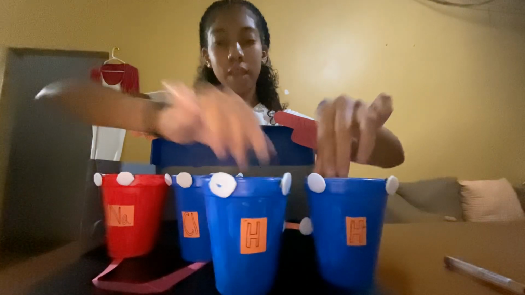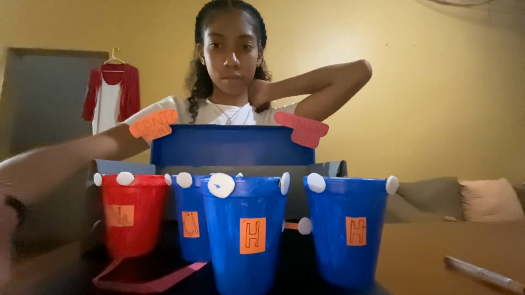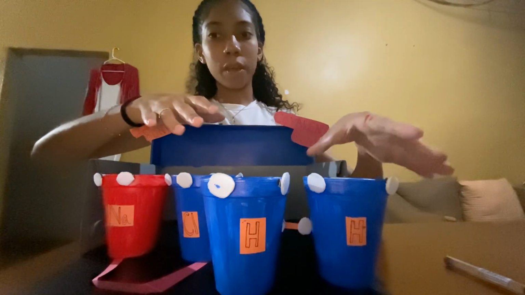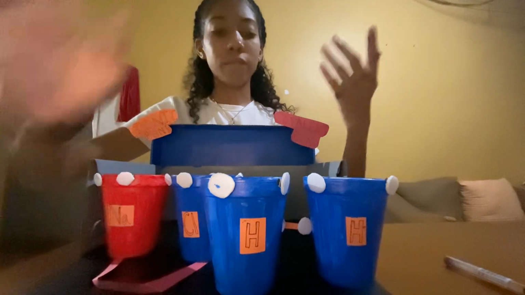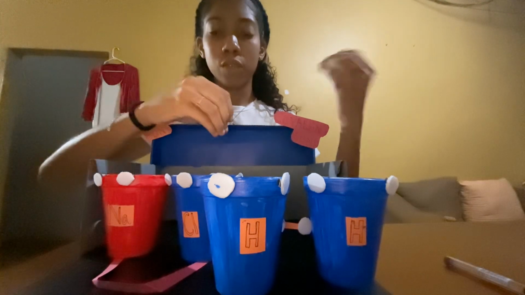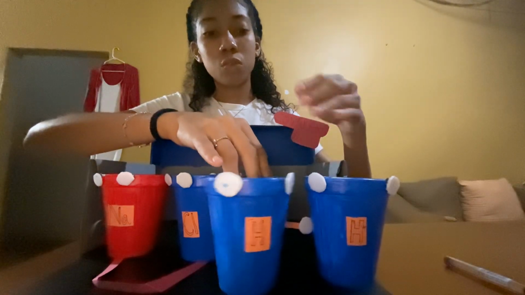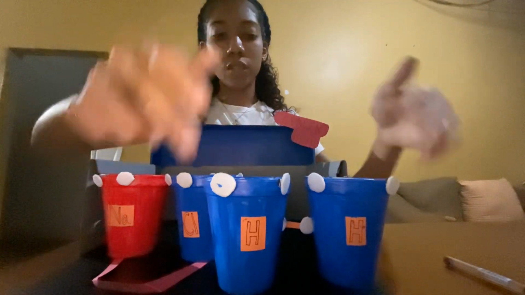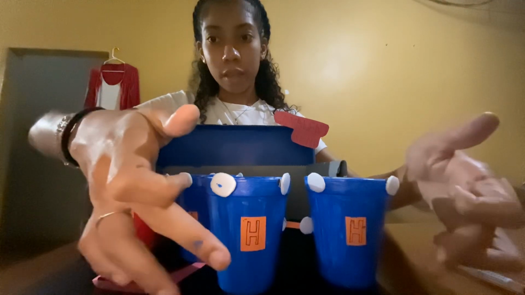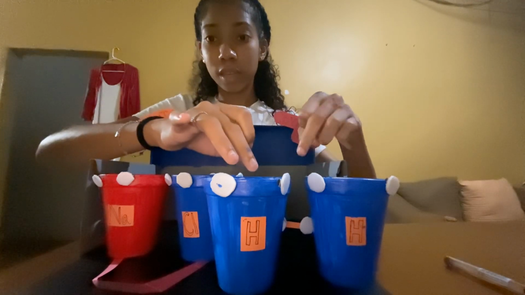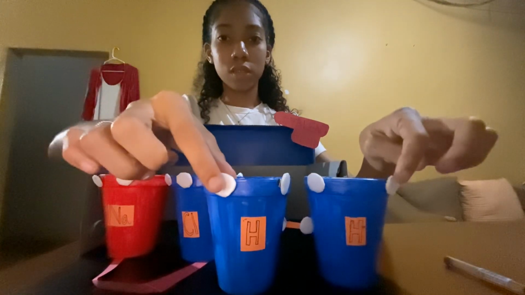And for my covalent bonding, I will describe my covalent bonding model. For the model, I have used 2 cups of the same color to represent 2 non-metal atoms. In my example, I use 2 hydrogen atoms, each with the label H on them, and in each hydrogen cup it has one valence electron shown with the white balls, these things on top here.